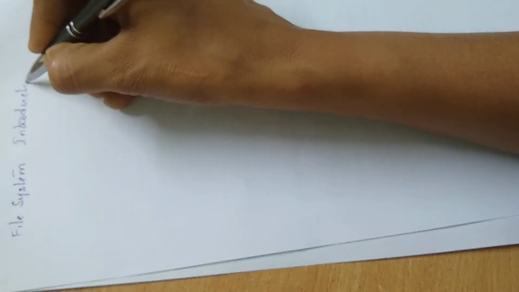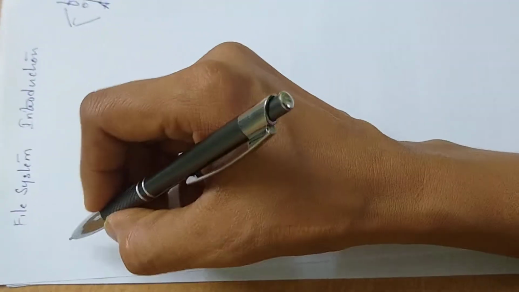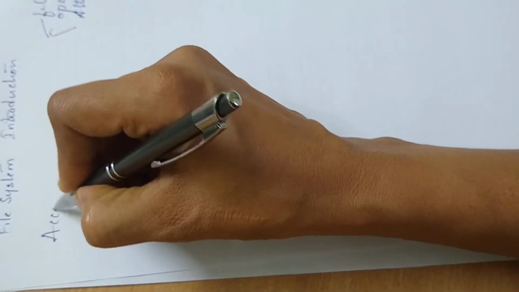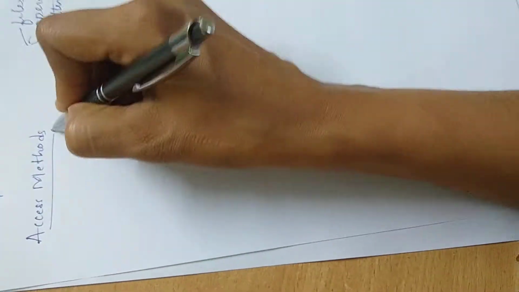When we say introduction, I hope you remember the things we were dealing with, like what files are, what operations you can perform on files, and what the attributes of a file are. Once we are done with all those, now we will be talking about access methods, a very important topic as far as your exam is concerned, right?